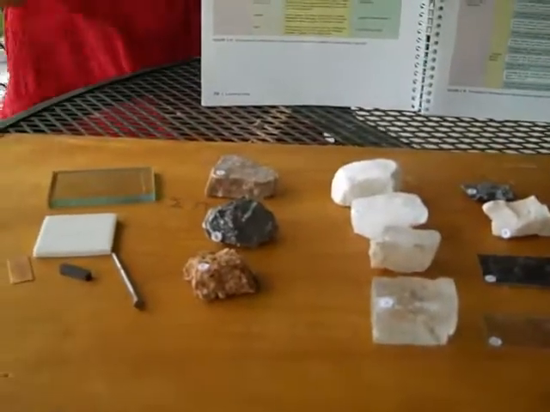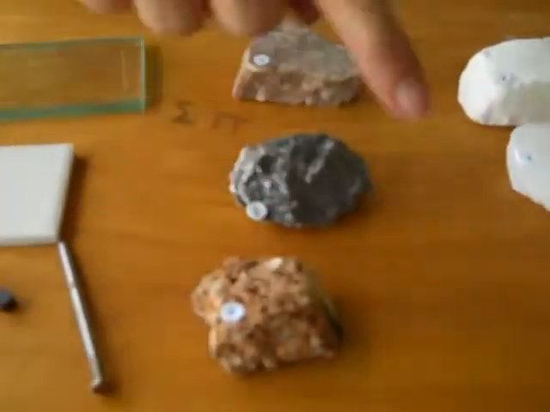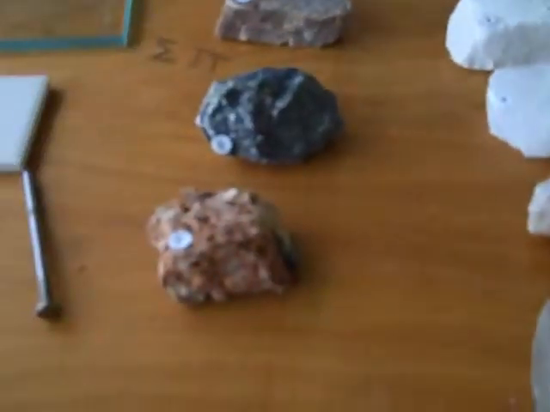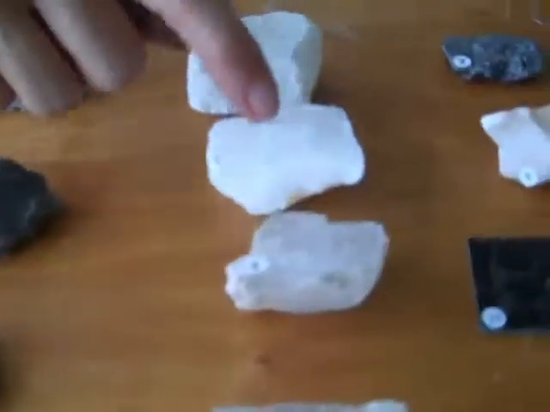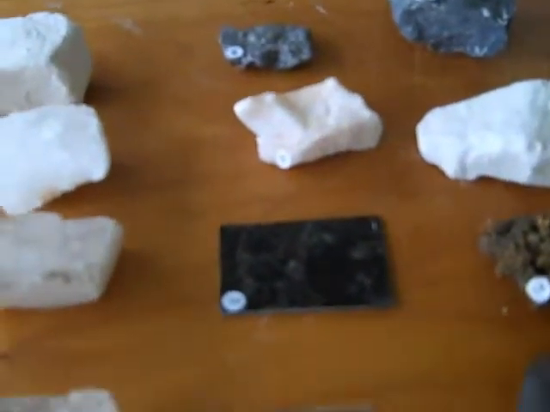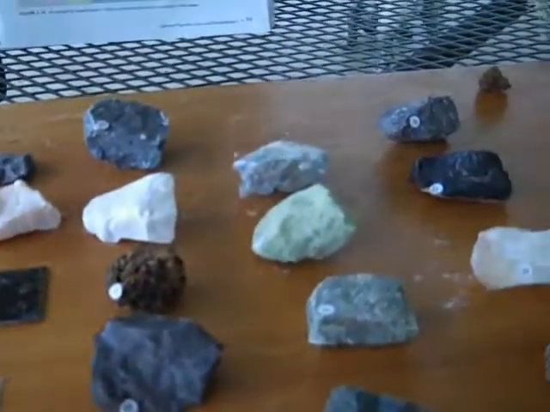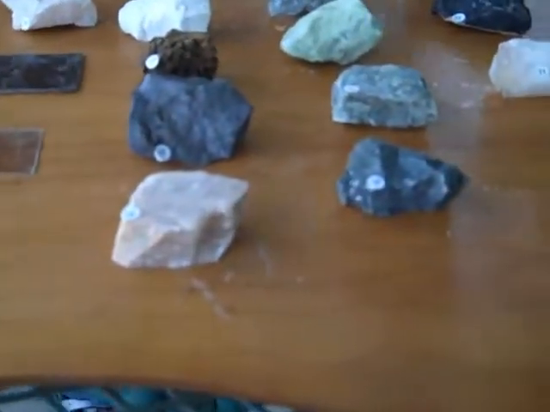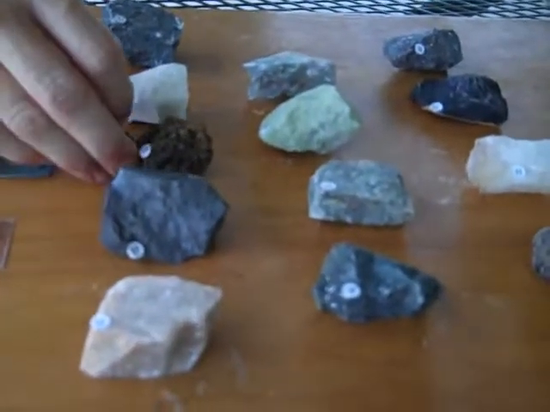Okay, I've lined up, and I want y'all to do this too. Line all your unknown minerals up from 1 to 24. So 1, 2, 3, 4, 5, 6, 7, on to 24. I want y'all to line them up like this, and don't get them out of order. This one's out of order. It goes right there. Okay, so line them up, and then get your materials out.